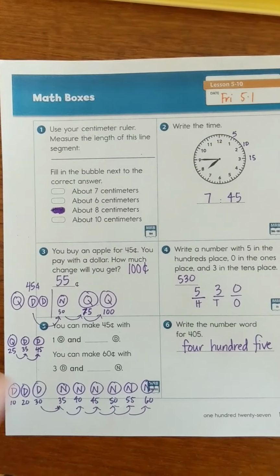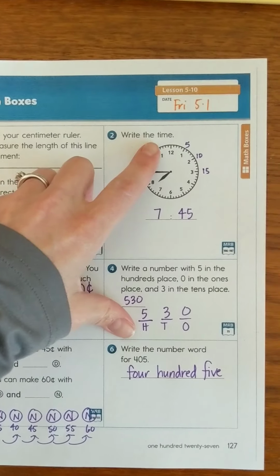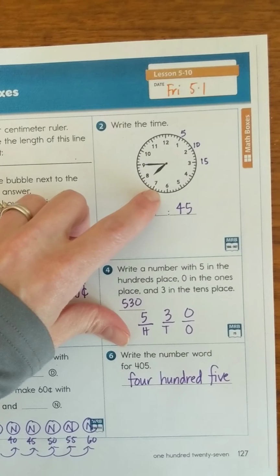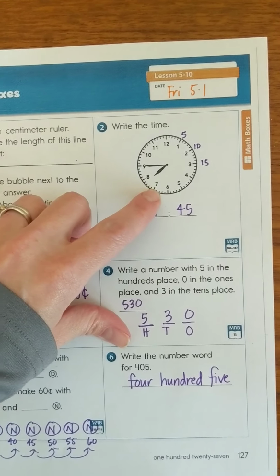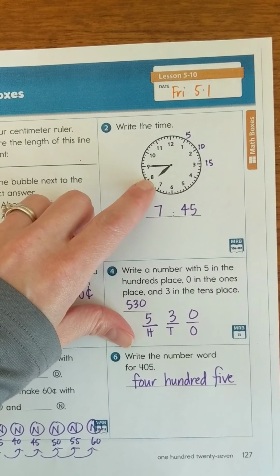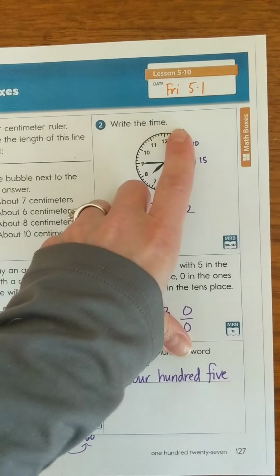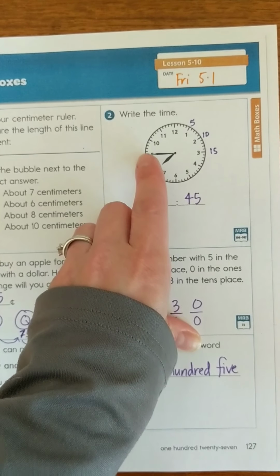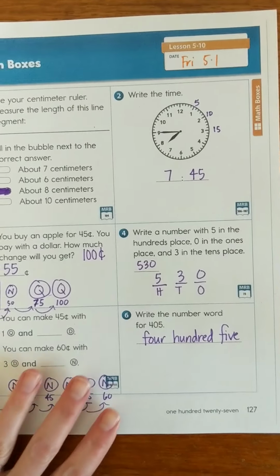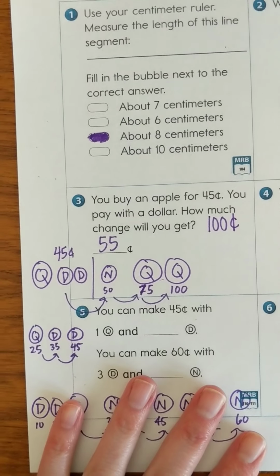Okay, guys, we're going to go ahead and go over the answers. So when I looked at my hour hand, I noticed that it was between the 7 and the 8. It had gone past the 7, but it wasn't quite yet to the 8. So it's still in the 7 o'clock hour. And then if I count my minutes, I was 5, 10, 15, 20, 25, 30, 35, 40, 45. So it's 7:45.